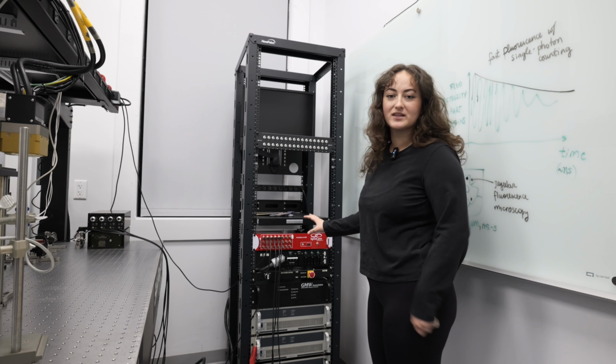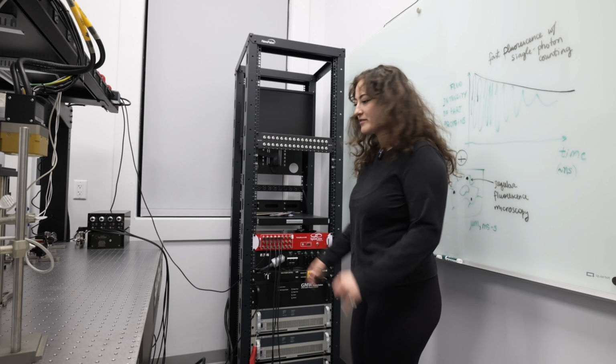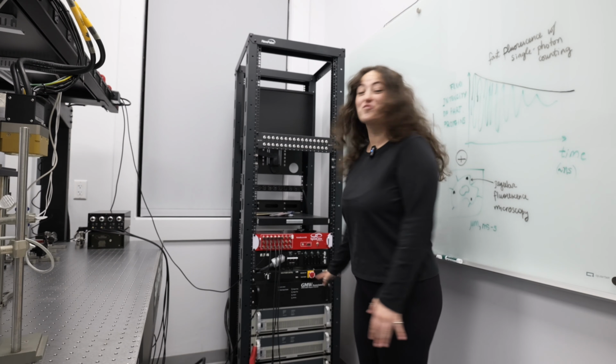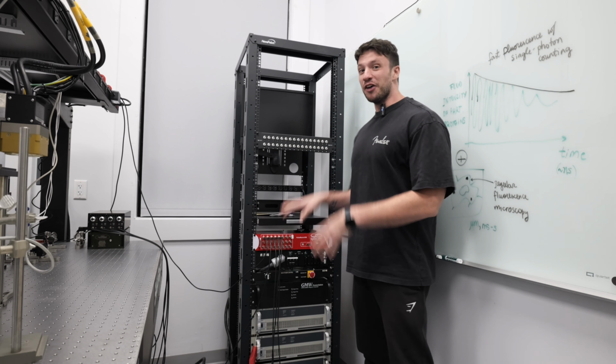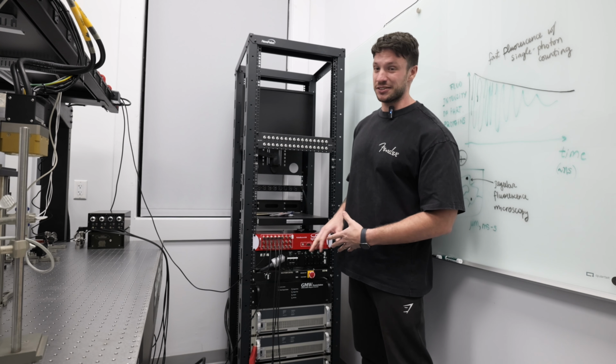Over here we have the stereo system for playing music when the people just want to bring the vibe stuff. It's really complicated, really complex stereo system. Yeah.